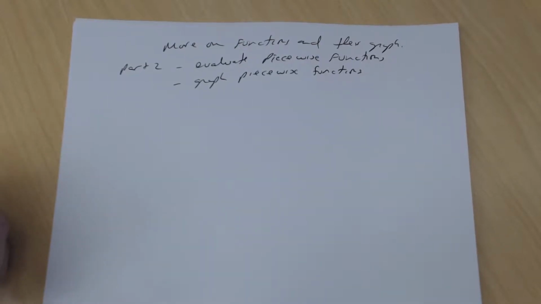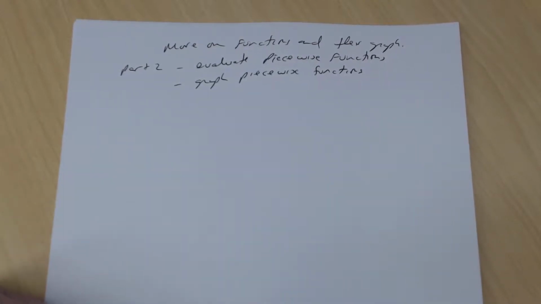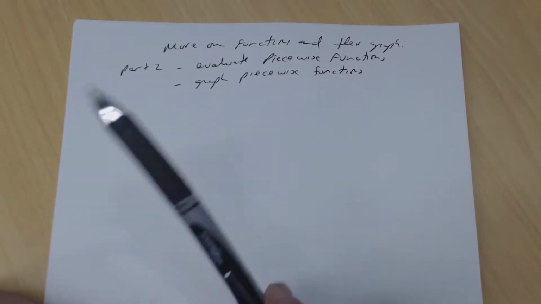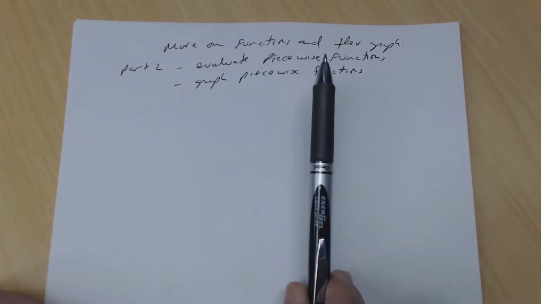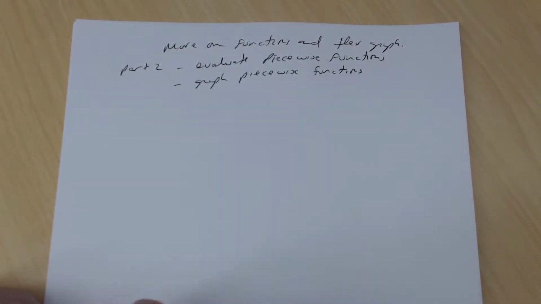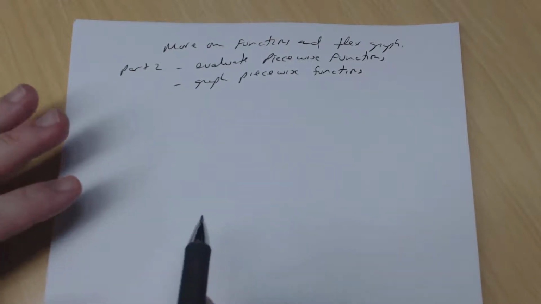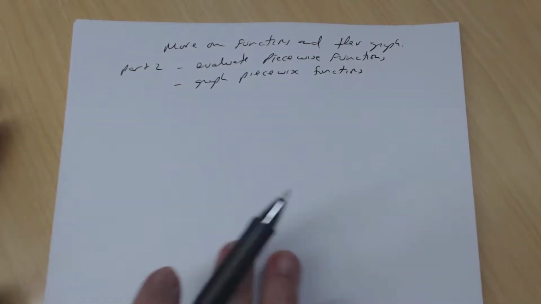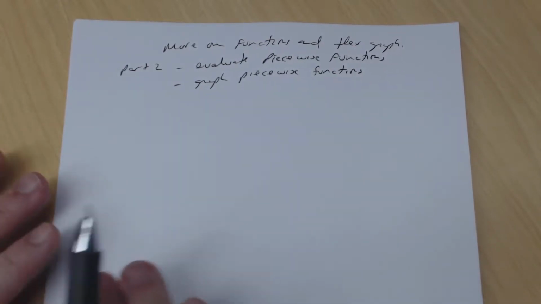All right, so this is part two of the lesson dealing with more on functions and their graphs. In this lesson, we're going to talk about evaluating piecewise functions, and the idea of piecewise may be new for some of you. What are piecewise functions, what do they look like, and then we're going to graph these piecewise functions.